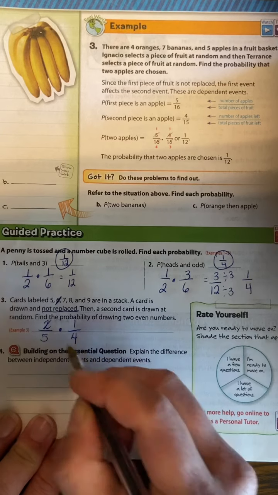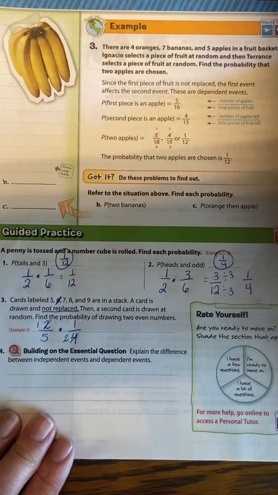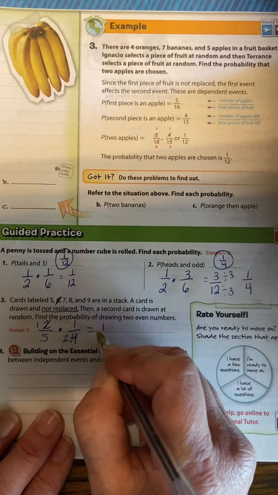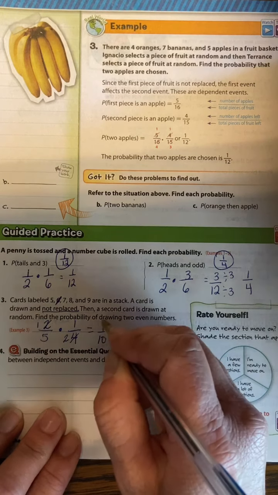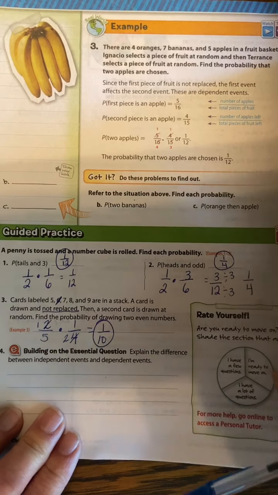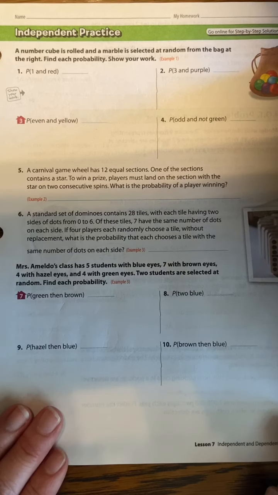We can cross cancel 2 and 4 by 2. This just helps us get a simplified answer earlier, but I know a lot of you prefer to go ahead and just multiply it and then simplify at the end, and that's okay too. So ultimately, we have a 1 in 10 chance, which would be the same as a 10% chance of drawing 2 even numbers. Okay, moving on to page 779.